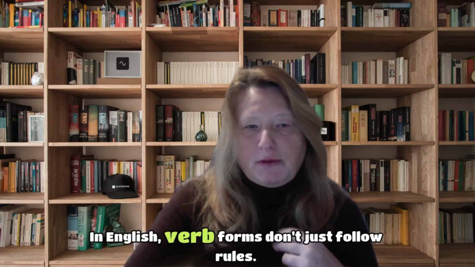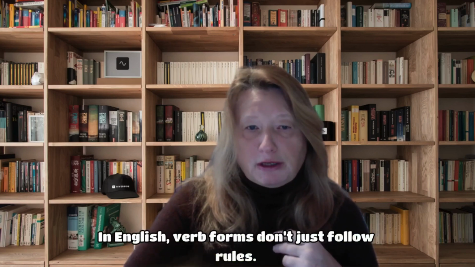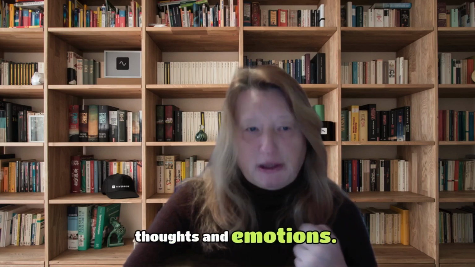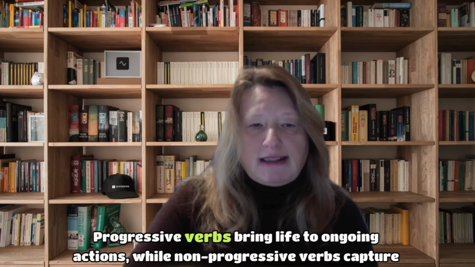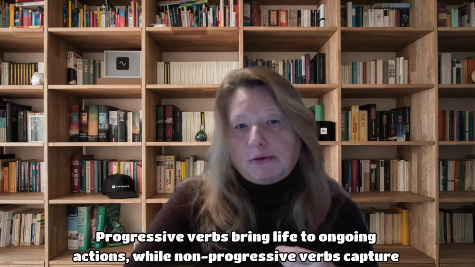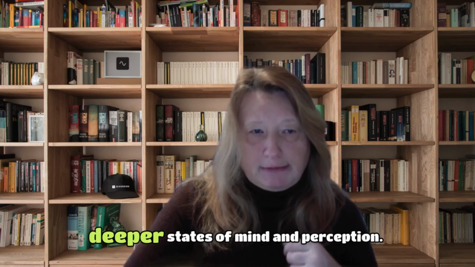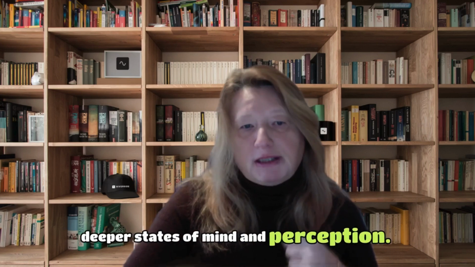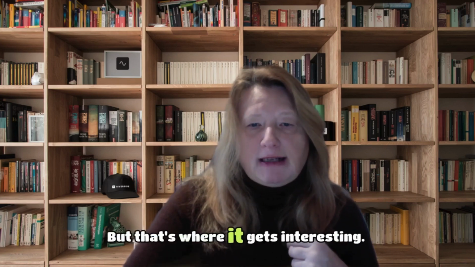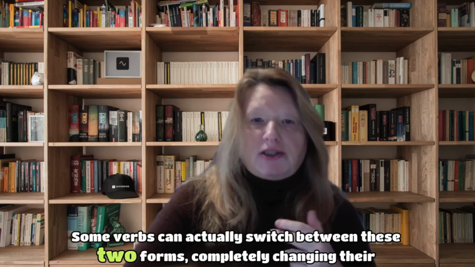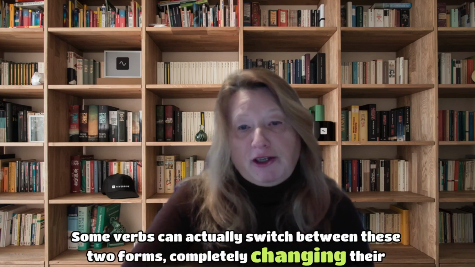In English, verb forms don't just follow rules. They shape the way we express time, thoughts, and emotions. Progressive verbs bring life to ongoing actions, while non-progressive verbs capture deeper states of mind and perception. But here's where it gets interesting. Some verbs can actually switch between these two forms, completely changing their meaning.